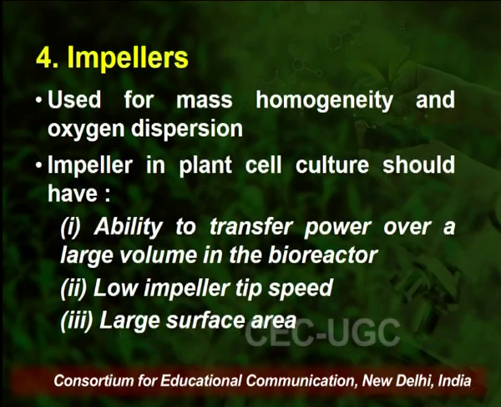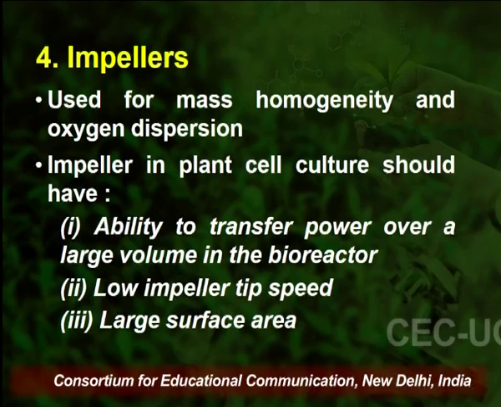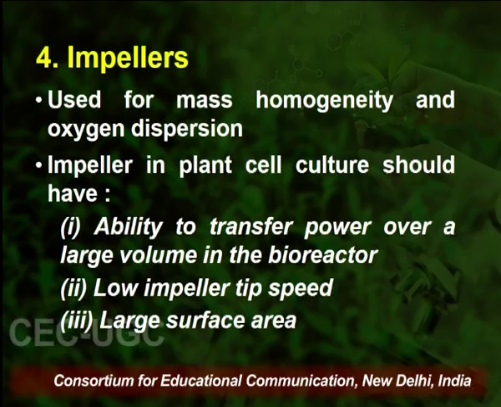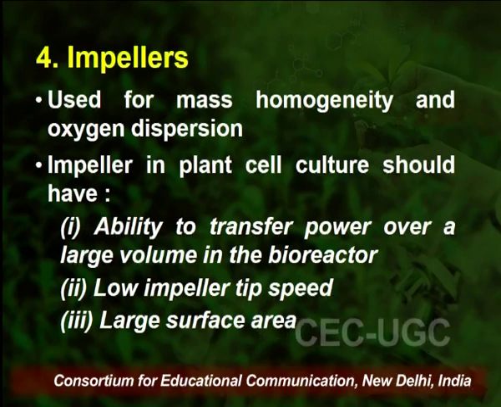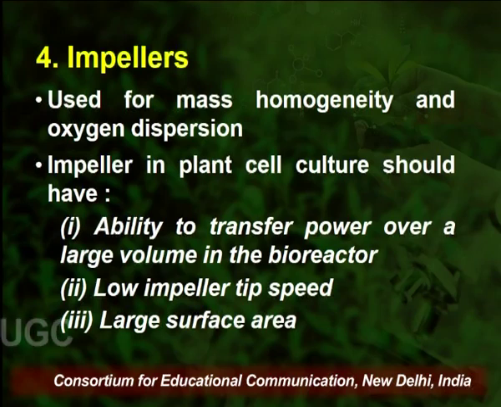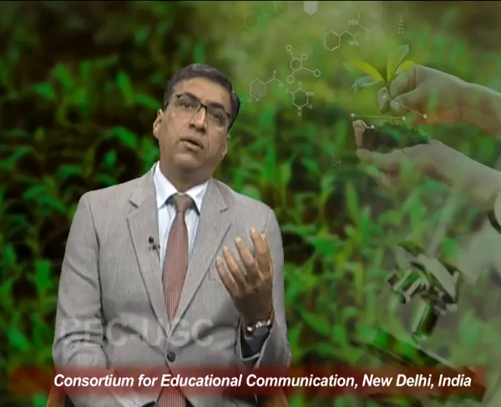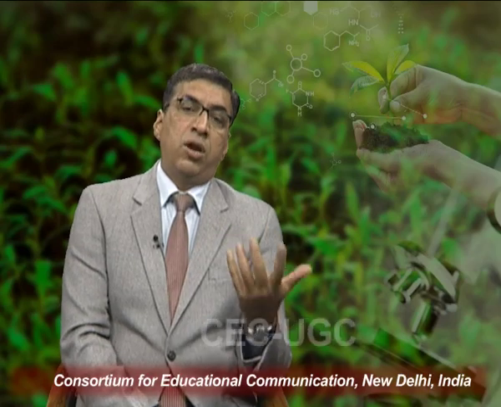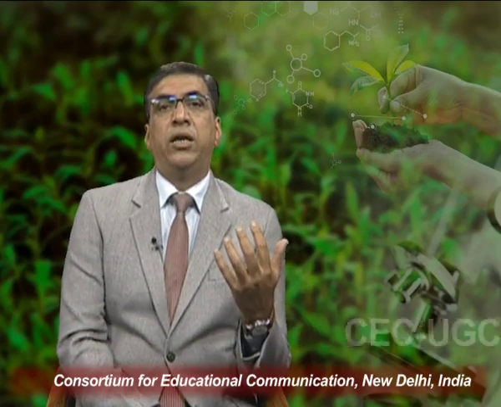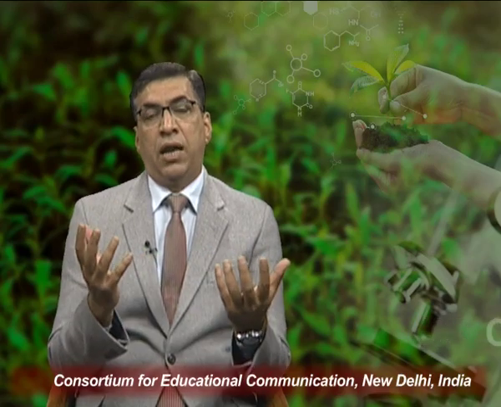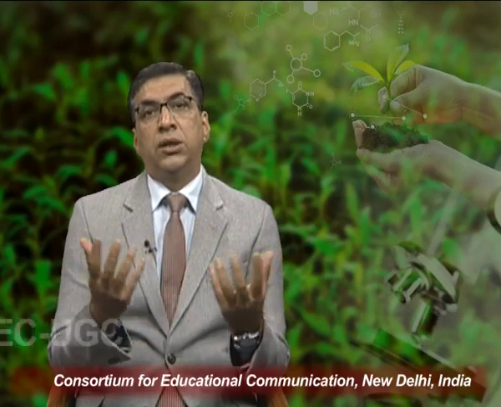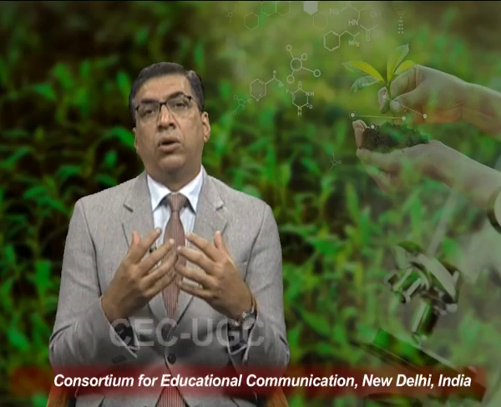And this ability to transfer the circulatory power across the media should be at a low impeller tip speed. When we say ability to transfer the power, it is nothing but the ability to transfer the effect of the impeller to induce proper circulation across the culture bioreactor, or the media that is present in the bioreactor.